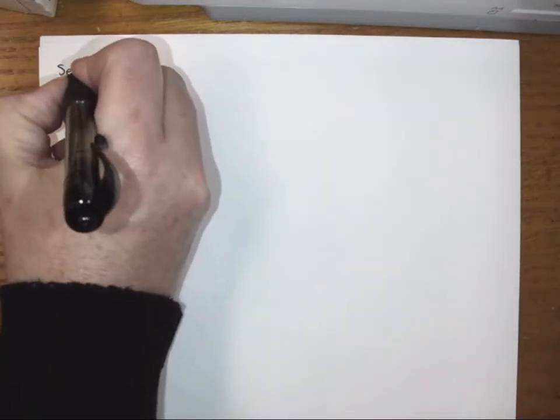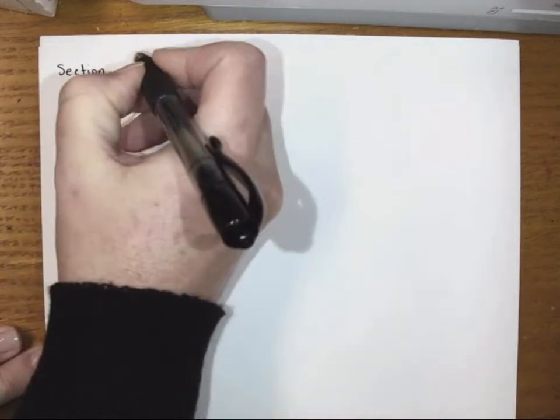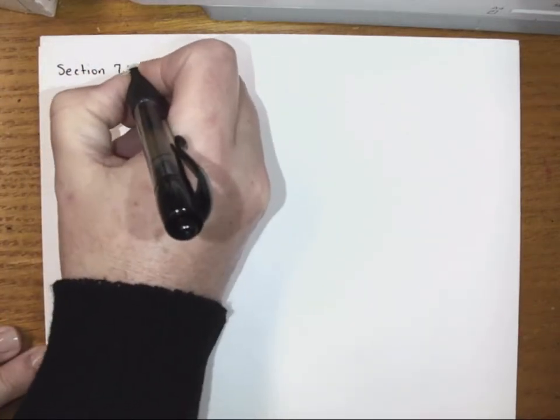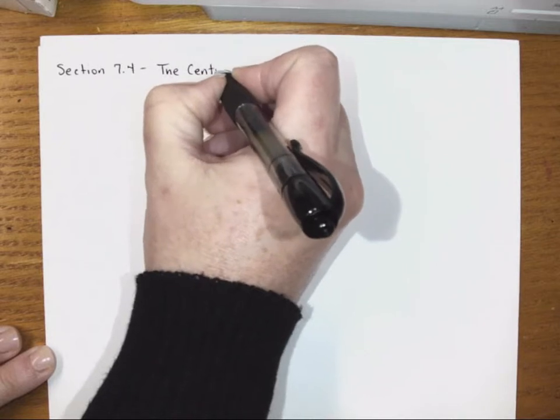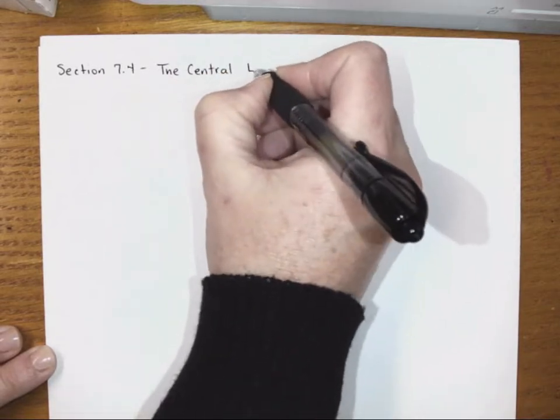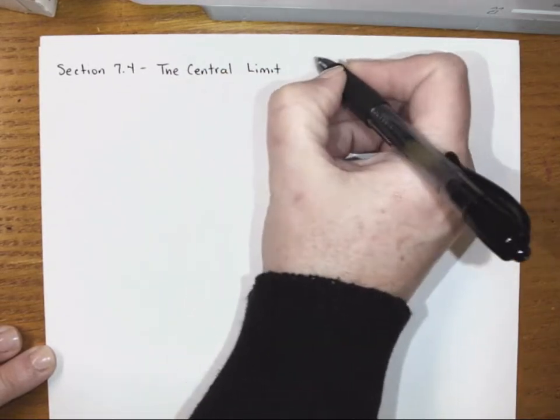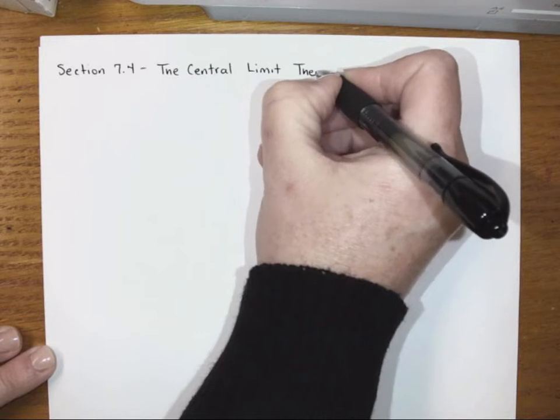All right, so we're going to look at section 7.4 today. Go ahead and make sure you have out that chart again. I'm going to be using it again today. And we've talked about the central limit theorem already, but we're going to look at the central limit theorem as it applies to proportions.